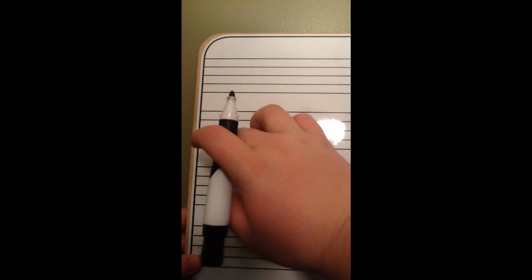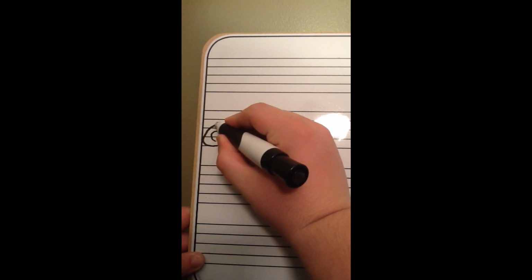So first, I'm going to draw a treble clef. The most important thing about the treble clef is that second line from the bottom. You're going to start right underneath it, and you're going to loop around it like that. Come down, hit the bottom line, and come up and around.